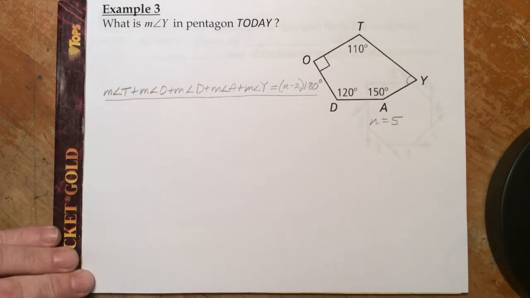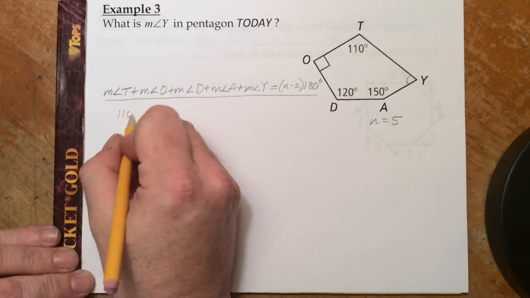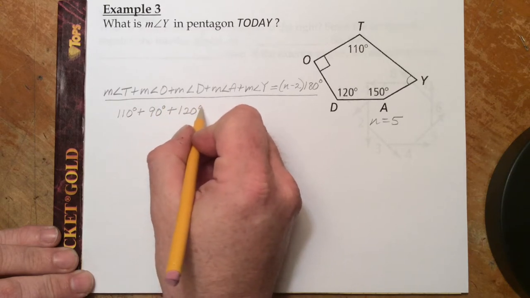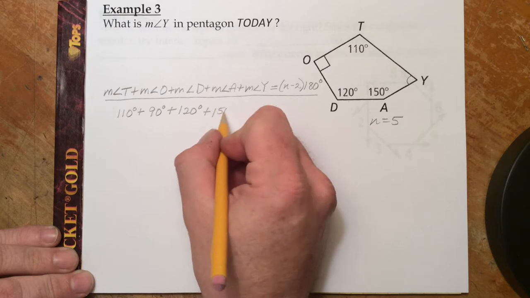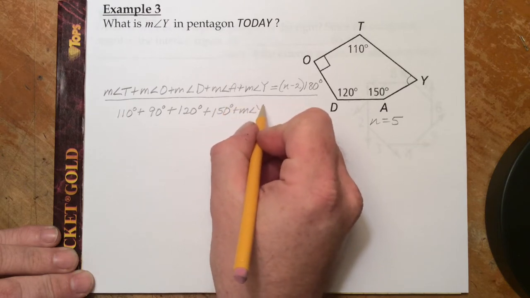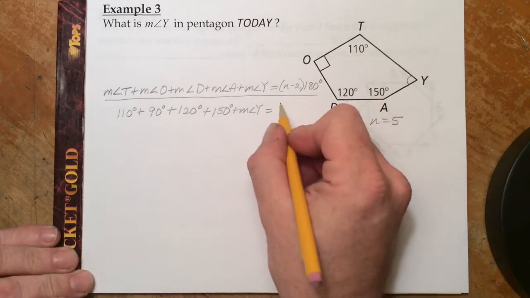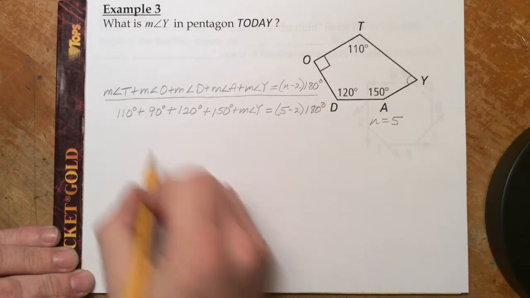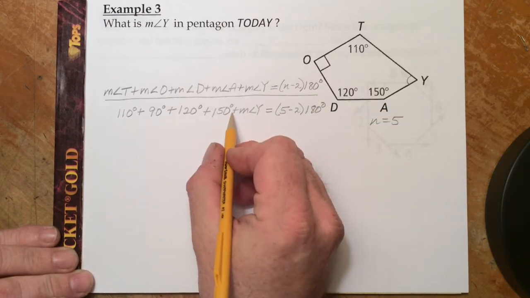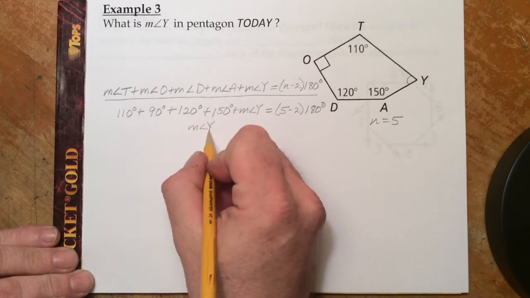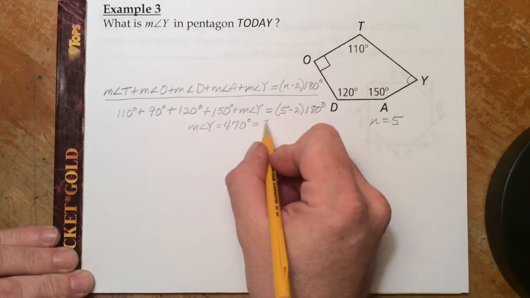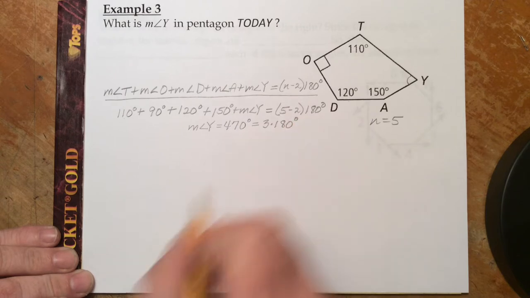So here's the equation. Substituting everything in that we know, we have the measure of angle T is 110 degrees, plus the measure of angle O is 90 degrees, plus the measure of angle D is 120 degrees, plus the measure of angle A is 150 degrees, plus the measure of angle y, which we're looking for, equals n, which is 5, minus 2 times 180 degrees. Combining like terms, adding these numerals here, we get the measure of angle y plus 470 degrees equals 5 minus 2 is 3 times 180 degrees.